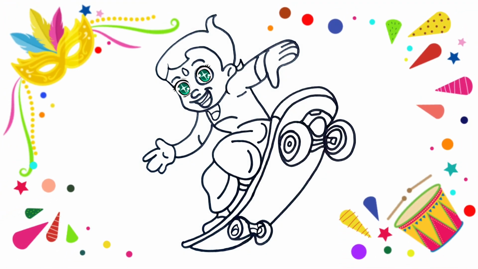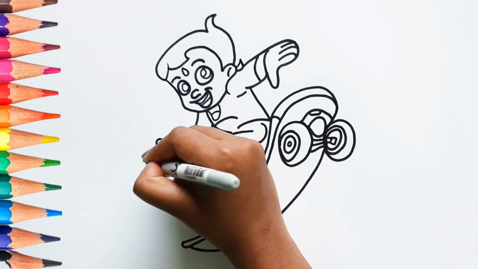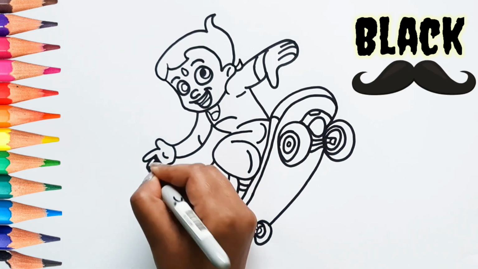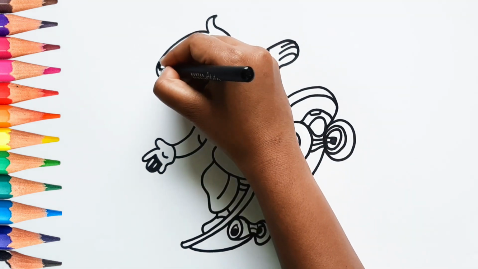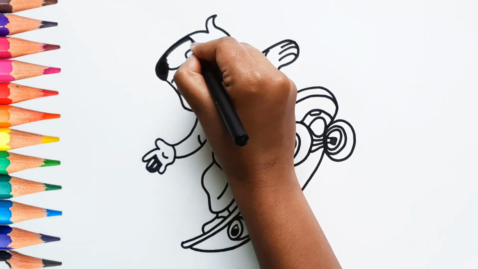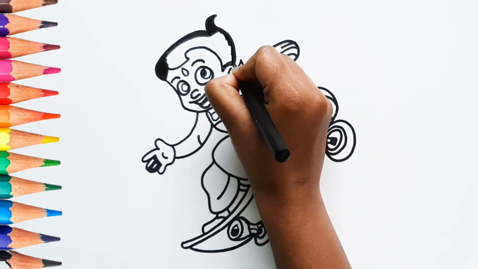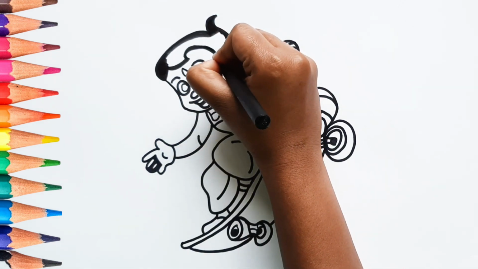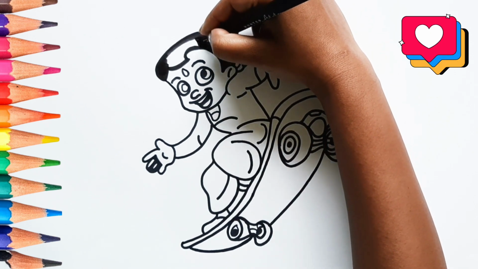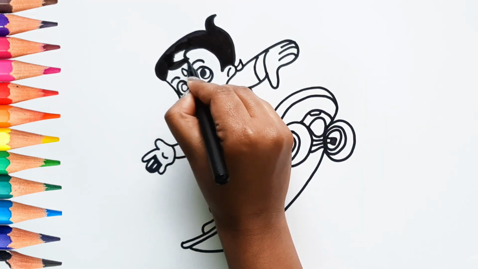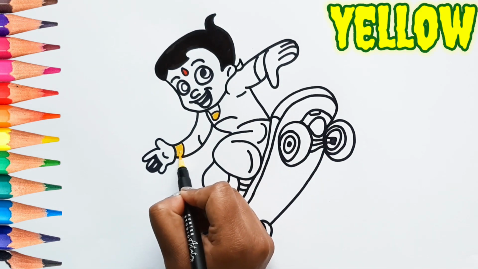It's ready! Let's color with fun with colors. This is black color. Let's keep coloring the hair with black color. This is yellow color.